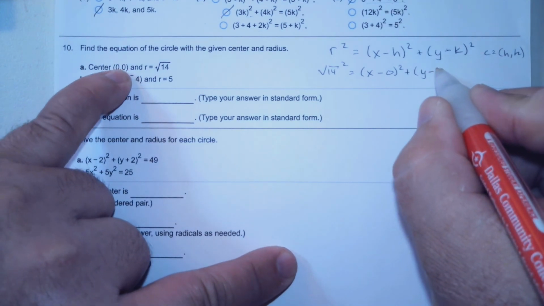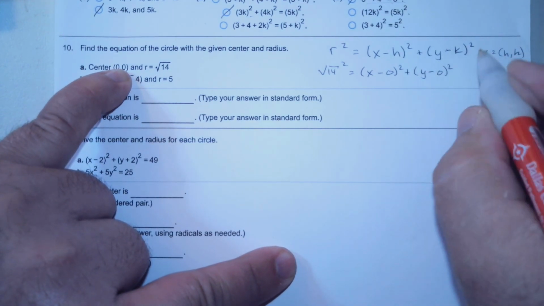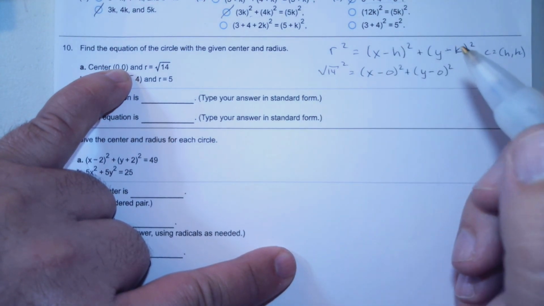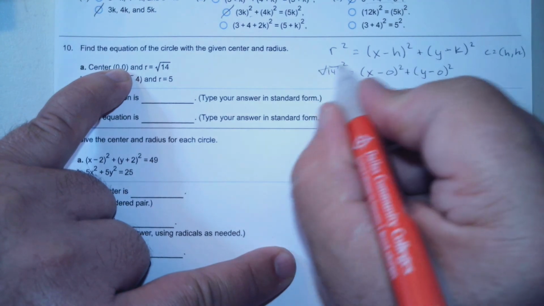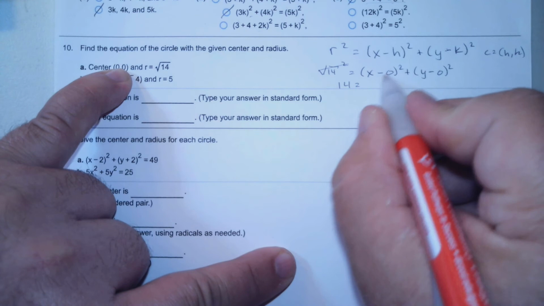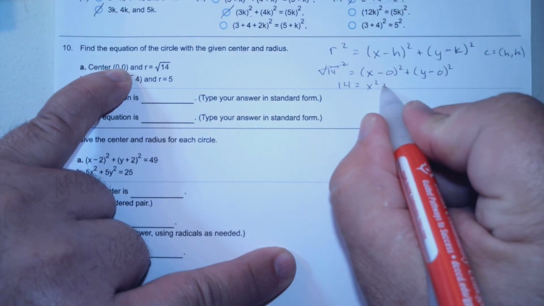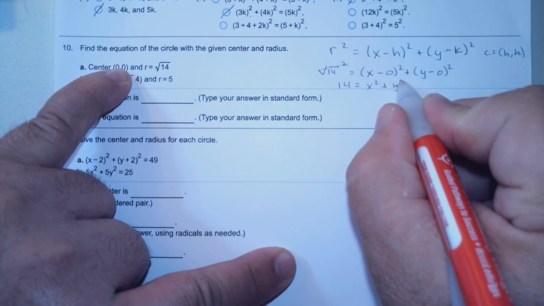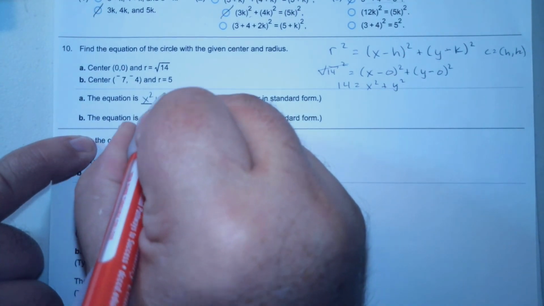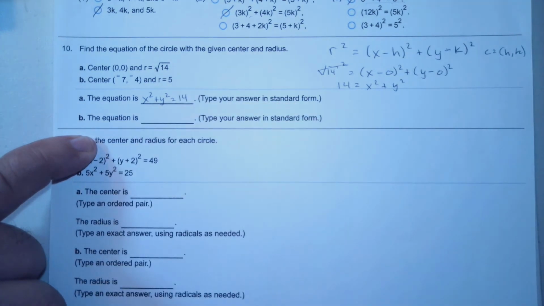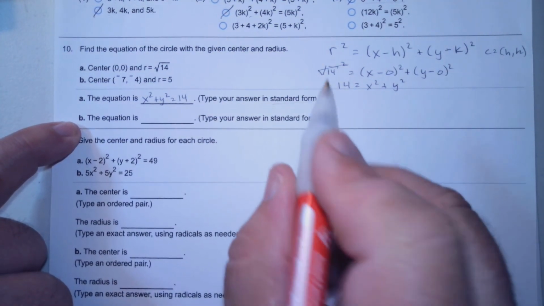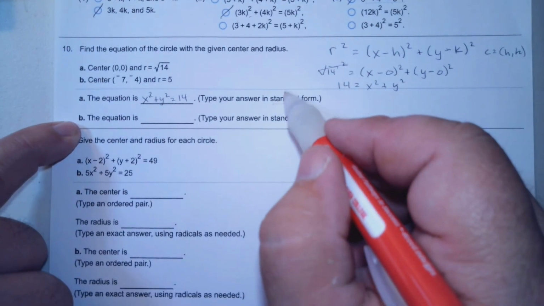Y minus k, k is also 0. So square root of 14 squared is 14. X minus 0 is just x, so it's x squared. Y minus 0 is y squared. So it's x squared plus y squared equals 14. That's in standard form.